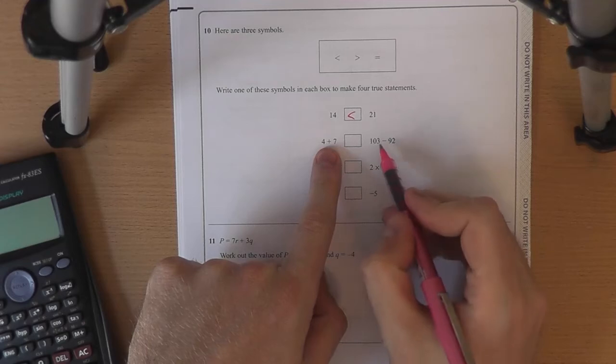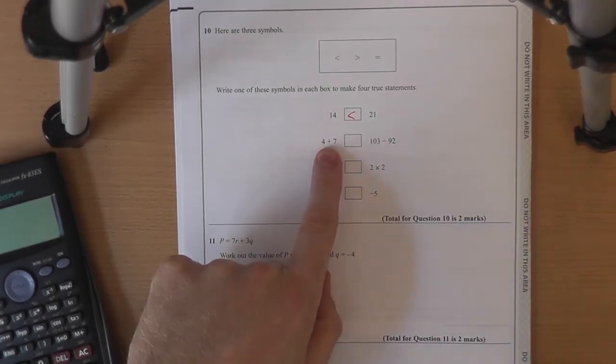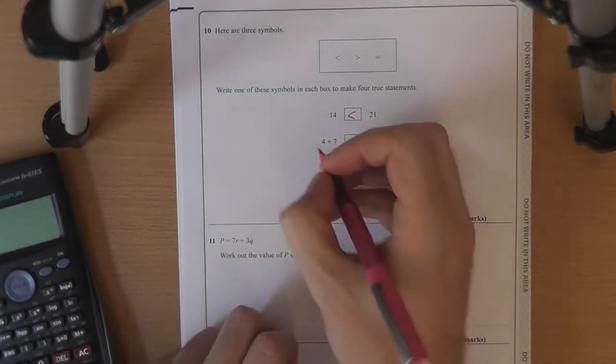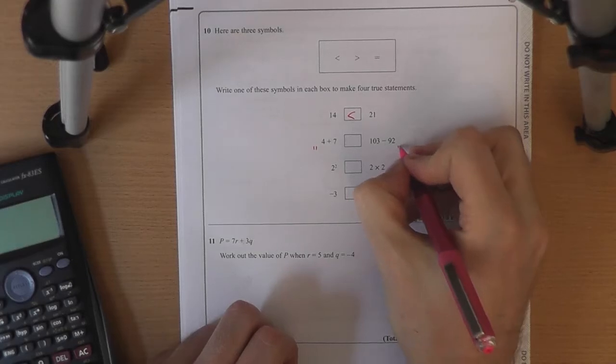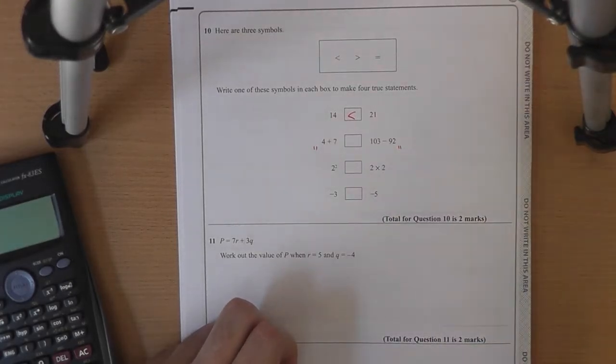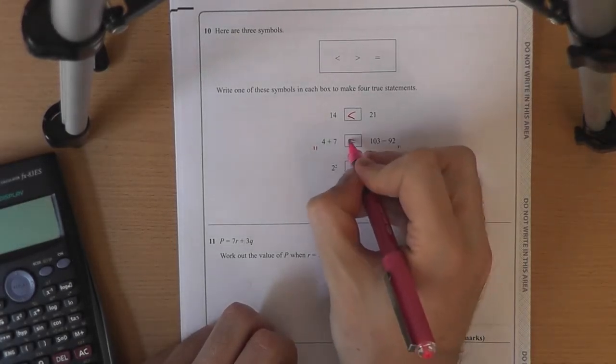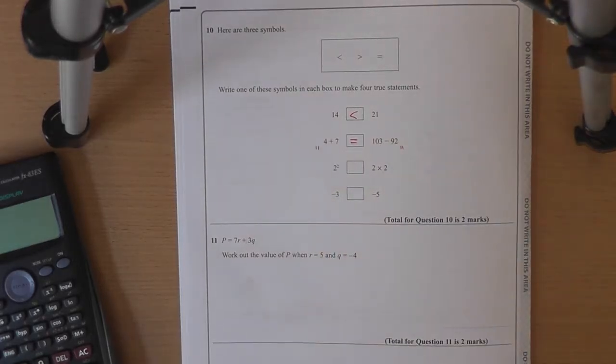Second one, 4 plus 7 and 103 minus 92. It would be helpful probably to work those out. We could even do that on a calculator. 4 plus 7 is 11 and 103 minus 92 is also 11. They are in fact exactly the same. And if they're exactly the same, we can use the equals for that one.